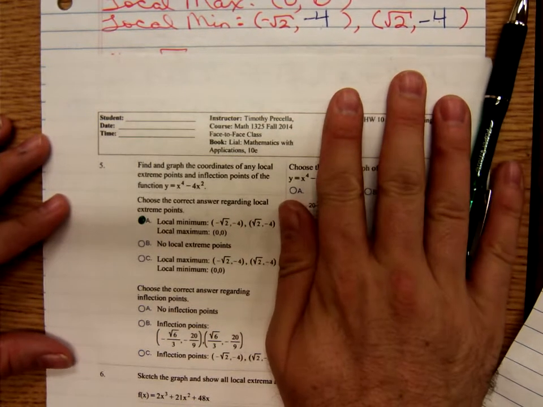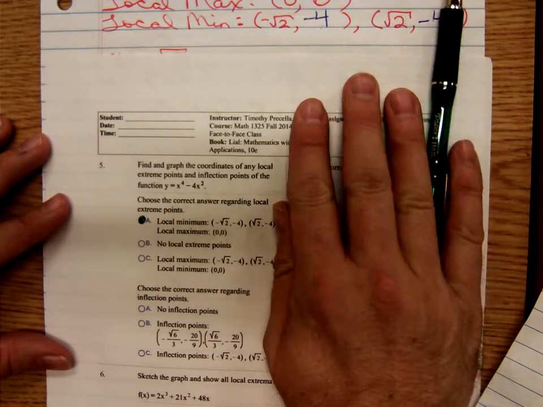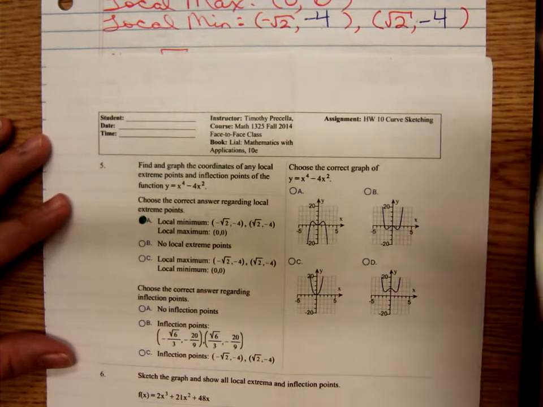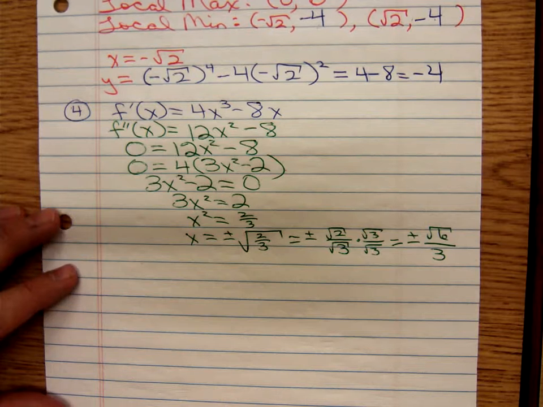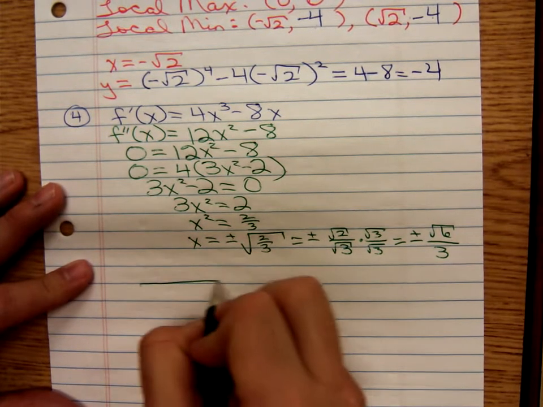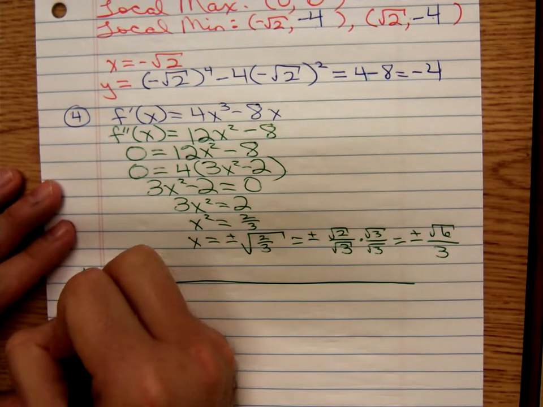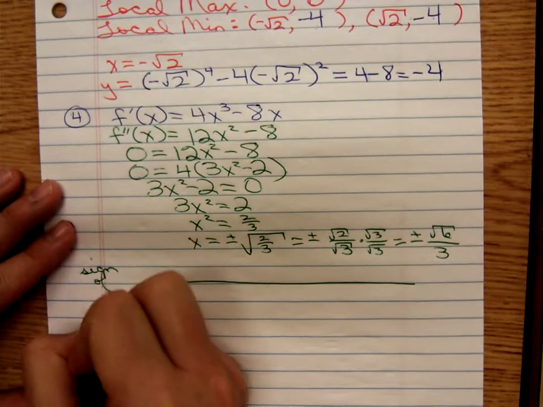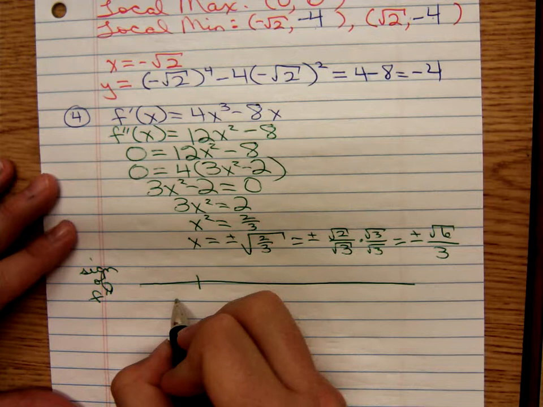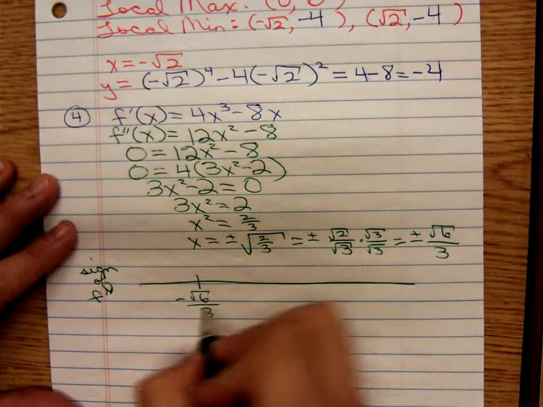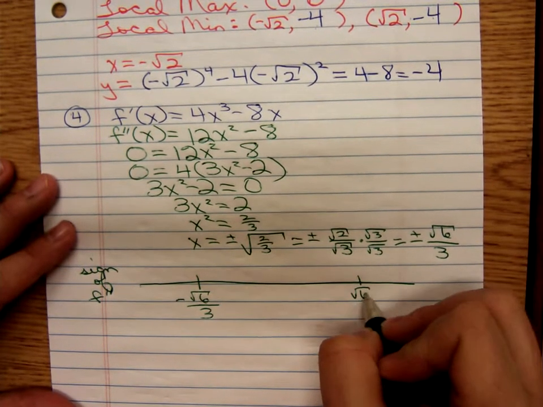And now the inflection points, okay? We're working on the inflection points right now. Let's show that these numbers, we're looking at the sign of f double prime. We have a negative square root of 6 over 3 and a positive square root of 6 over 3.